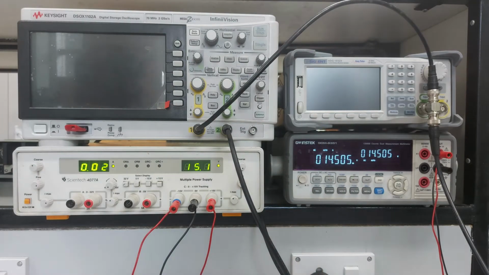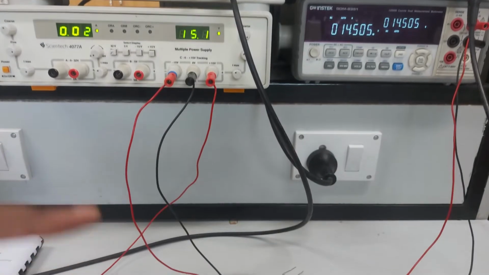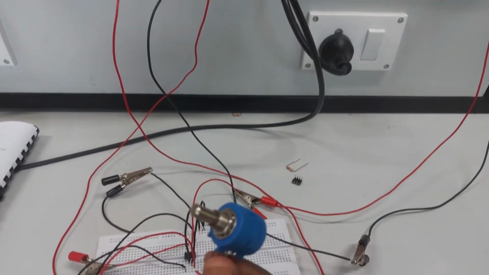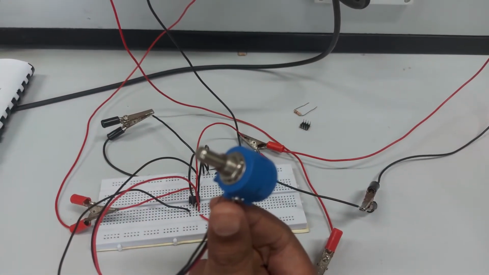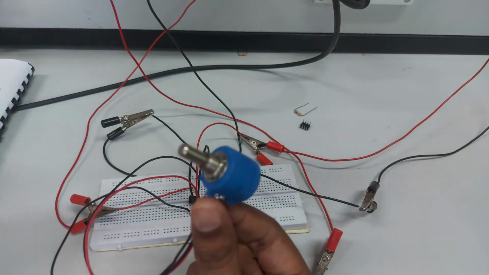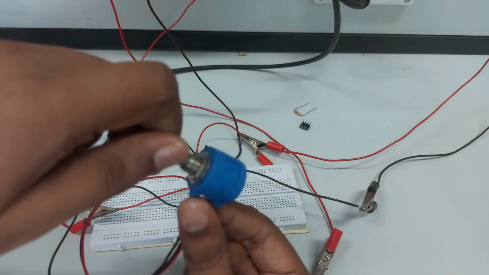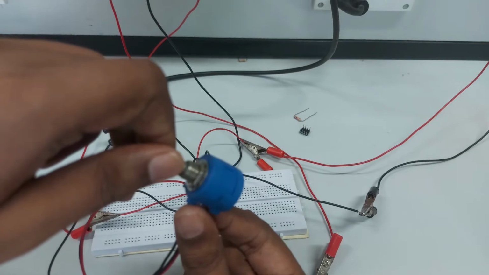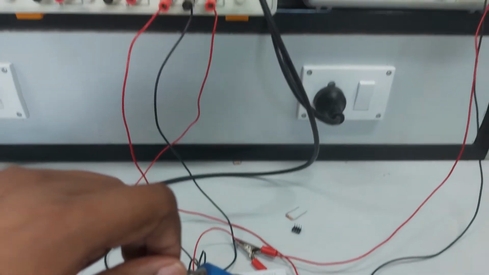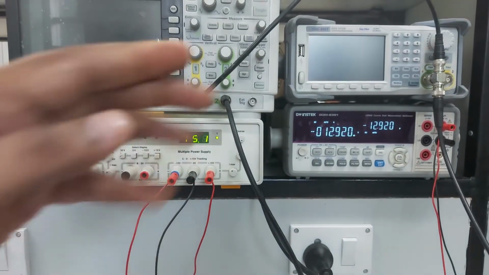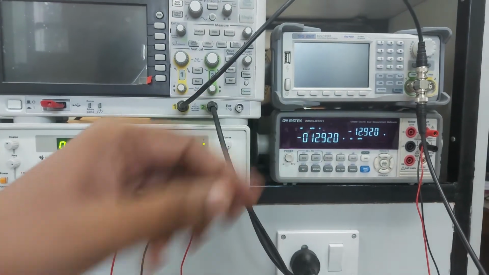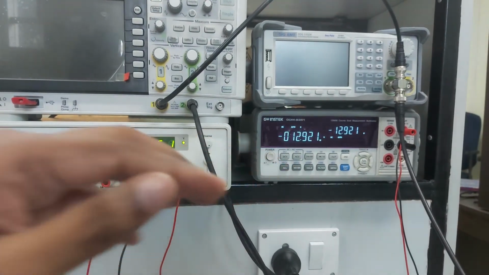What is happening here? We are getting the maximum output. Right now the op-amp is in open loop, so we are getting a very high gain. That is why it has saturated at the positive. If I adjust it, see the multimeter. Please focus on the multimeter.